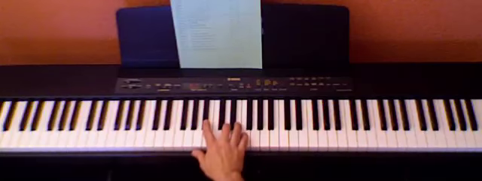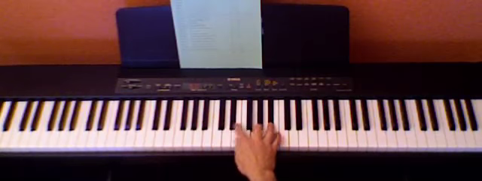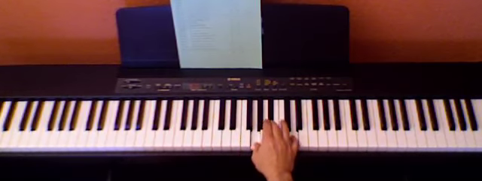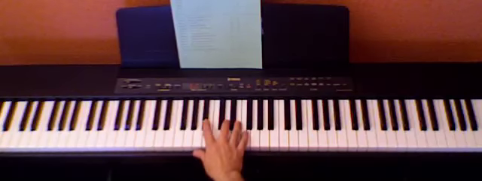Here it is again. If you feel more comfortable, you can arpeggiate the chords.